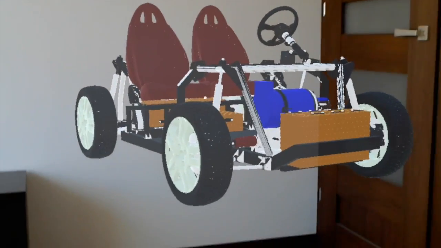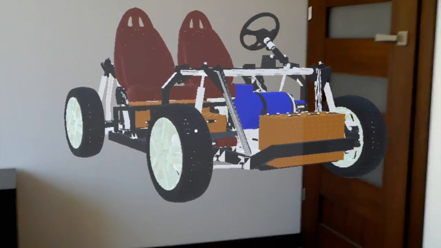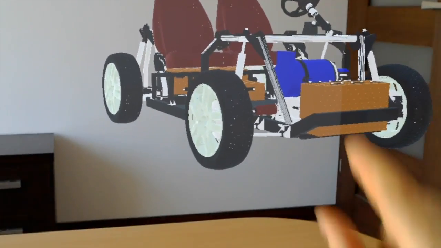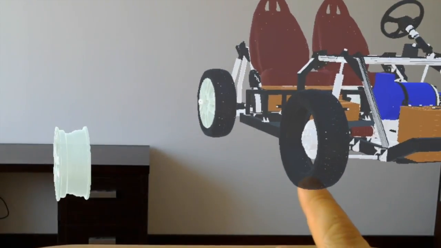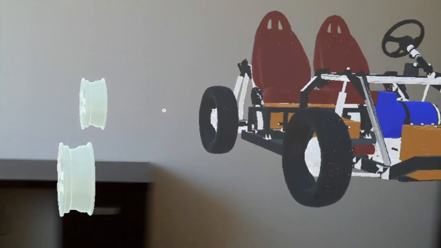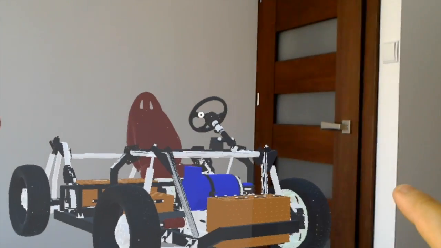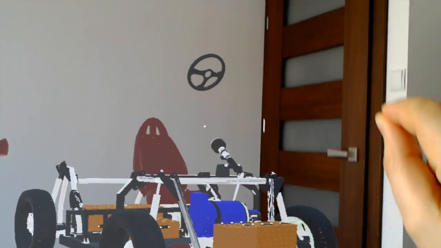So you have all the features available like before. The whole bill of material is being loaded. I can grab a single component and play around with single components as well. This is working fine. We can move the seats. You can grab any component, even the steering wheel.